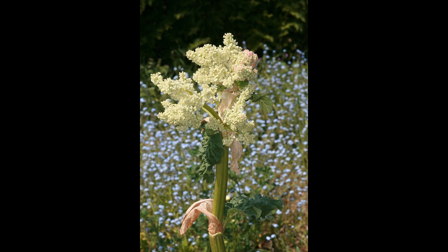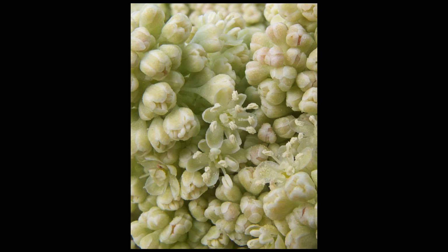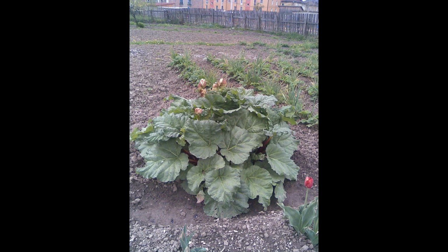The large, triangular leaves contain high levels of oxalic acid and anthrone glycosides, making them inedible. The small flowers are grouped in large compound leafy greenish-white to rose-red inflorescences. The precise origin of culinary rhubarb is unknown.